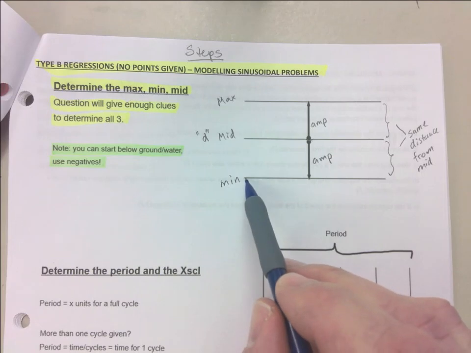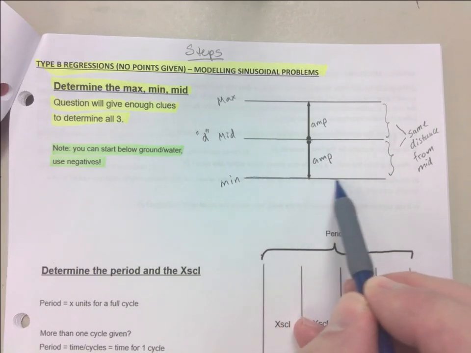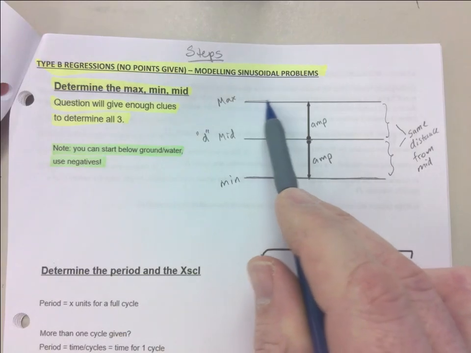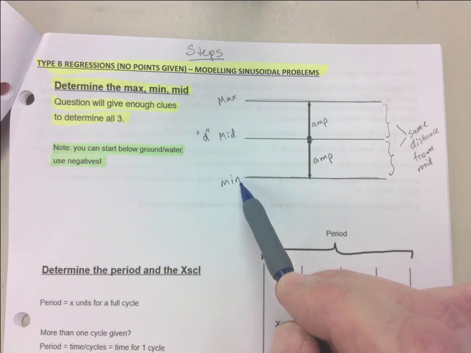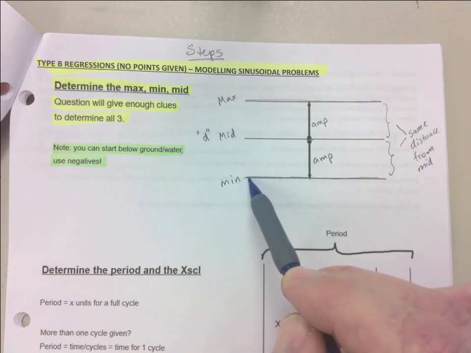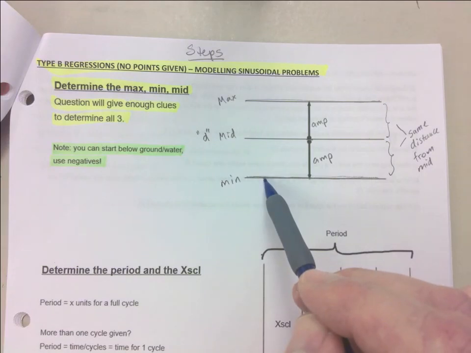Sometimes the question will tell you what the lowest is and what the highest would be. They'll just tell you that. Or they'll say the lowest is 0, you're on the ground, and this wheel, listen carefully, has a diameter of 10 inches.